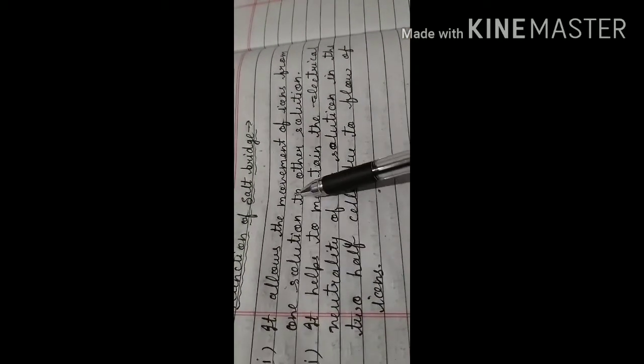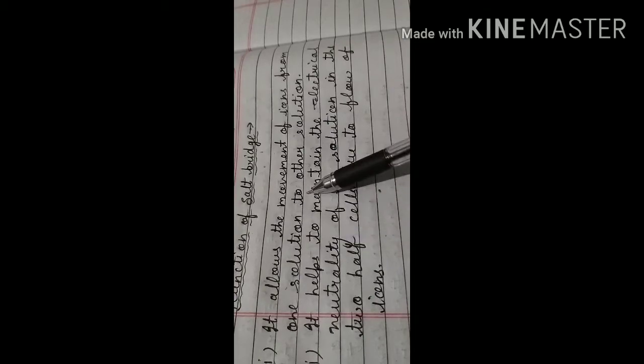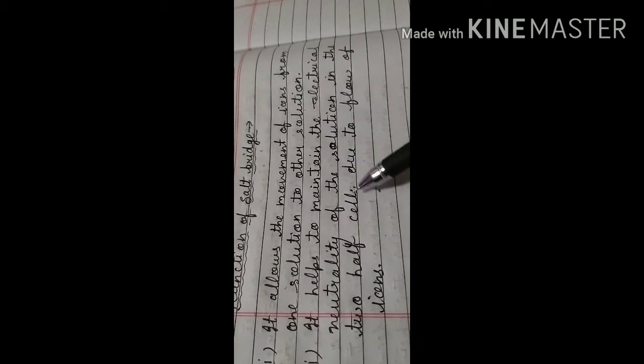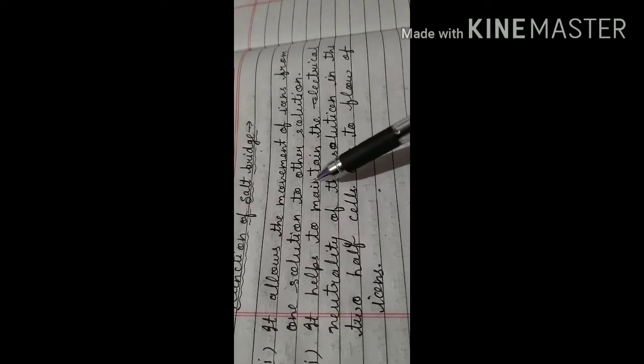Now I will explain a few functions of the salt bridge. It allows the movement of ions from one solution to the other. The salt bridge, in the form of the inverted U-tube that we have used, helps the movement of ions, and simply you can say it helps to maintain the electrical neutrality of the solution in the two half cells due to the flow of ions.